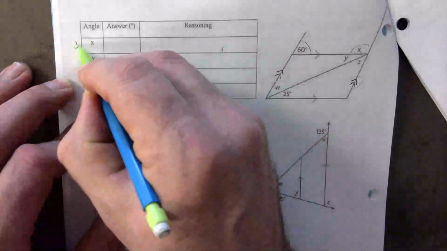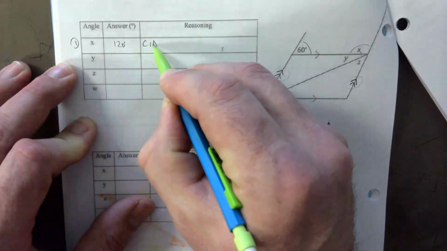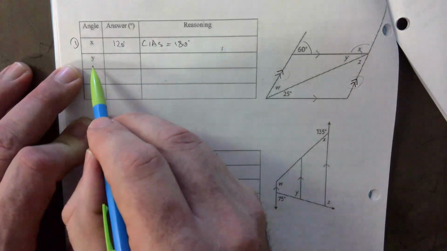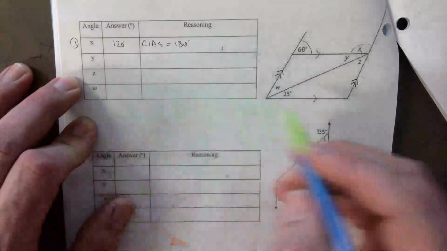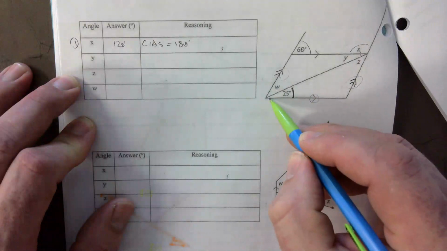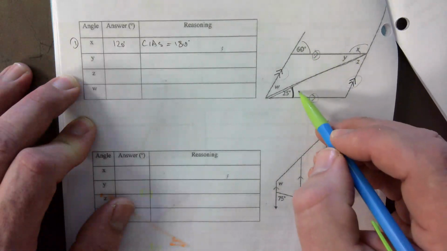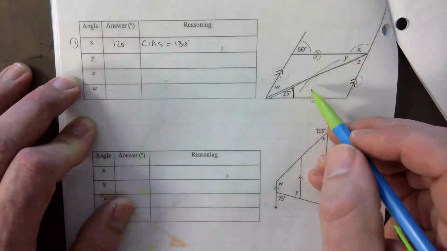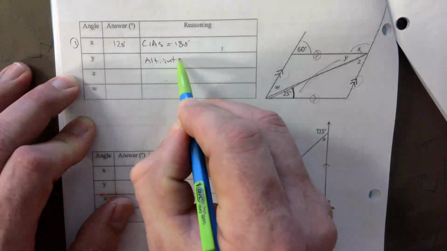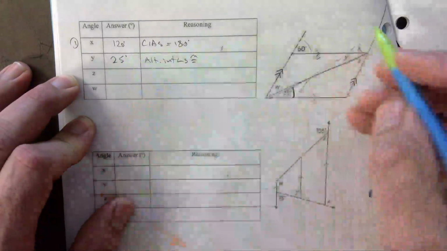And so I'm going to start there. It doesn't matter what you did, but this would be 120. And I'll just say CIAs are equal to 180. Which one should I do next? I'll use the 25 here. This is touching one of the parallel lines. I'm traveling along this transversal to the other parallel line here. What do we call these here? AI, yeah. Alternate interior angles are congruent. So that's 25. Okay.